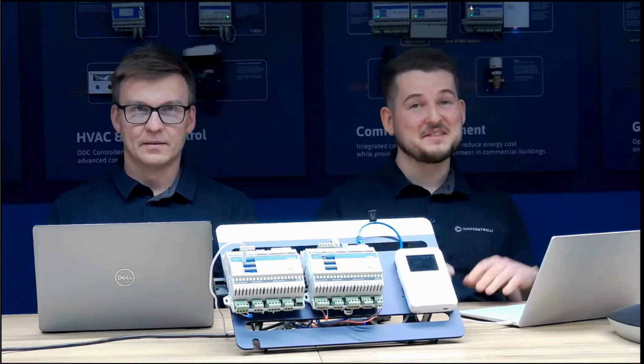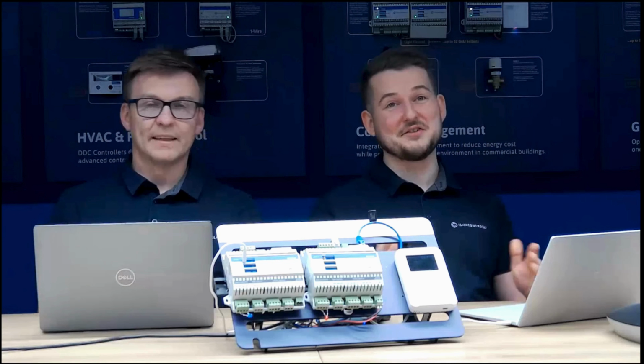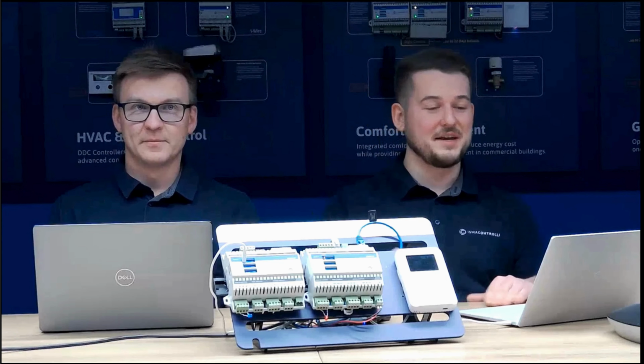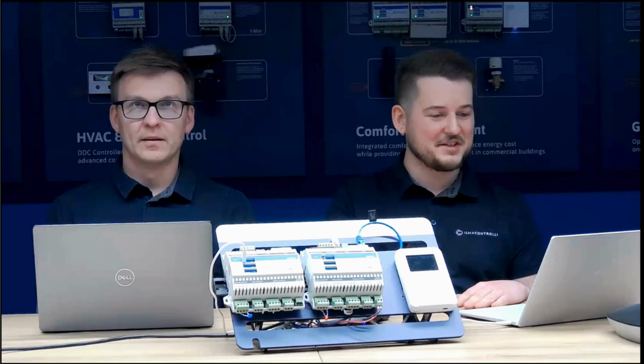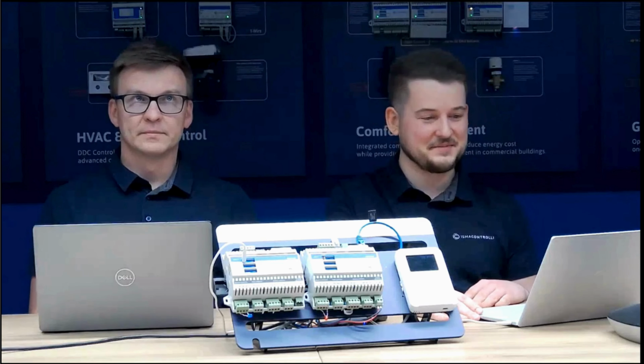Today, me, Paweł Szarmański, Solution Product Manager, and my colleague Tomasz, Solution Product Manager, will present to you our RAC18 IP, Niagara-enabled room application controller with 18 inputs and outputs.